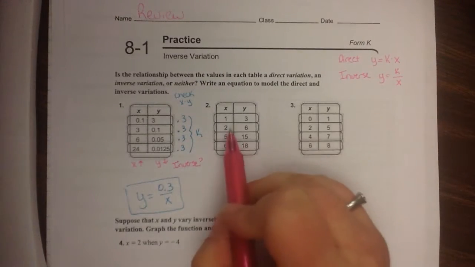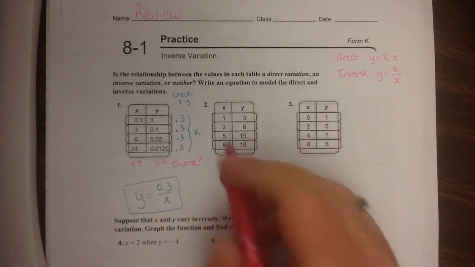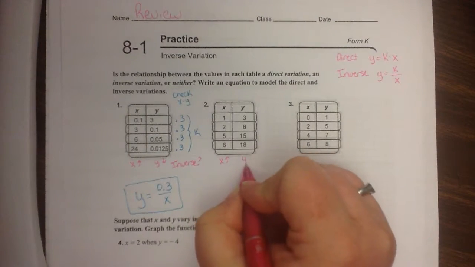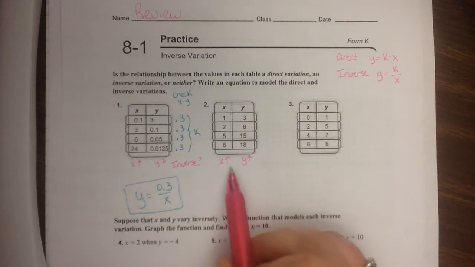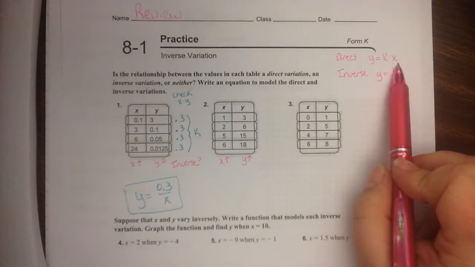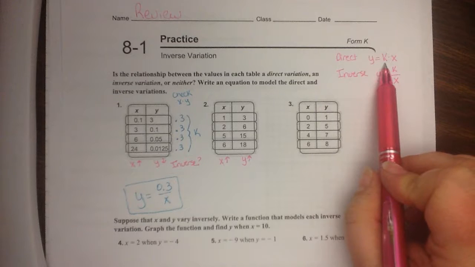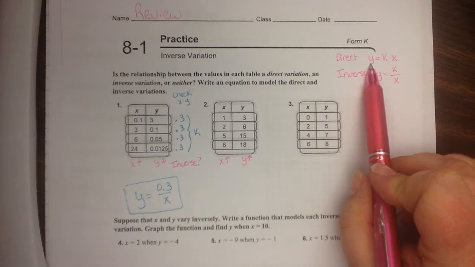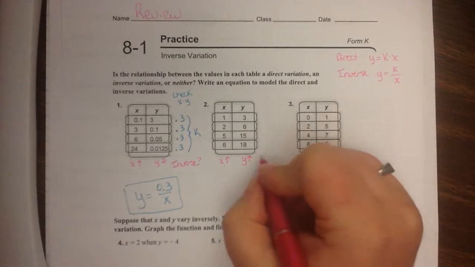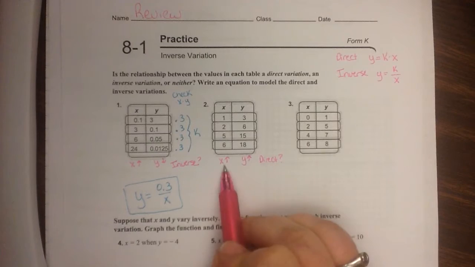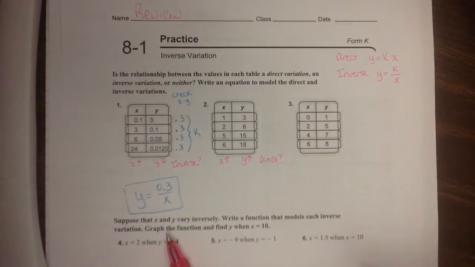So in this next one, you do the same thing. My x's are increasing. This time though, my y's are also increasing. When they're traveling in the same direction, I think that might possibly be direct variation. Now in this equation, how would you get k by itself? You would have to divide both sides, correct? Oh, sorry, I forgot to write that this might be direct. And why is it direct? Because they're traveling in the same direction.